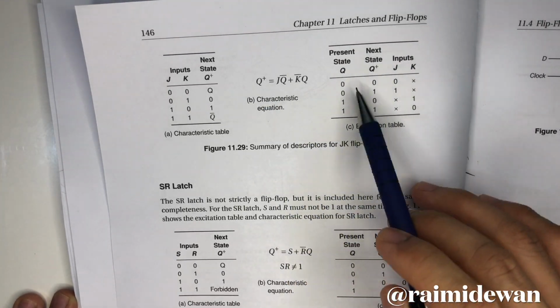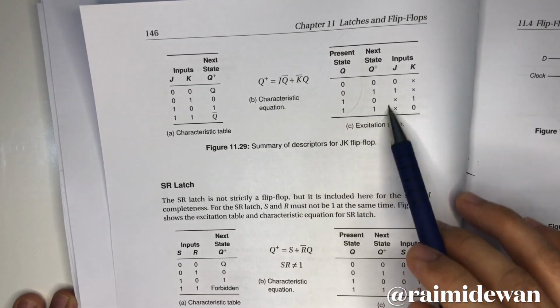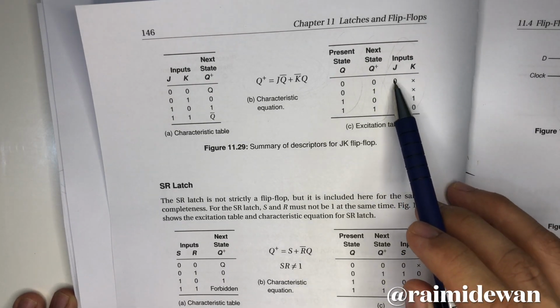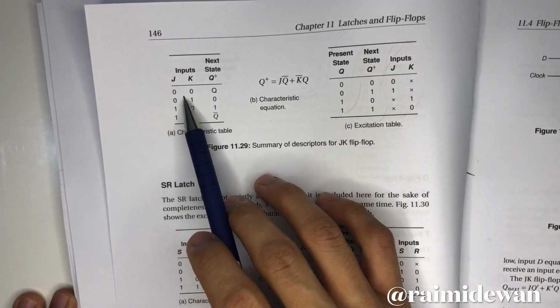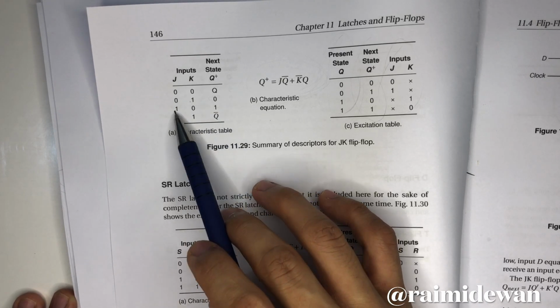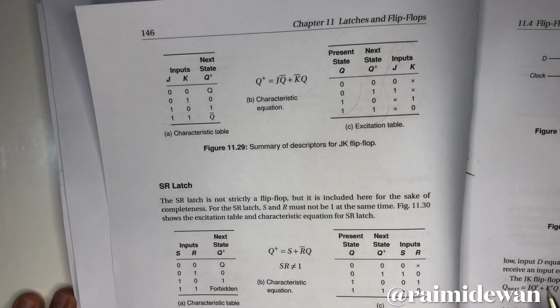Then we have the present state in the excitation table as your inputs, and your next state, for the JK flip-flop. If you see from here, 0 1 means reset, and 1 0 means set to 1. This one is where we have the toggle.